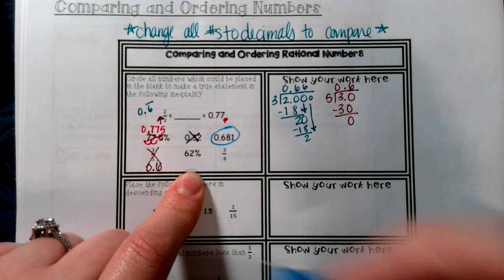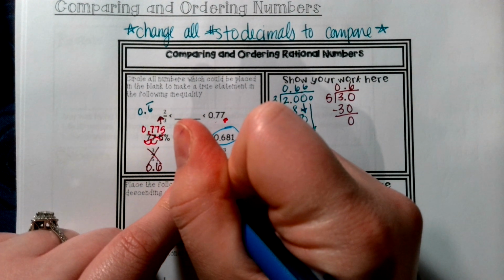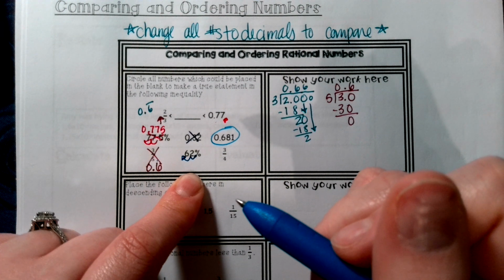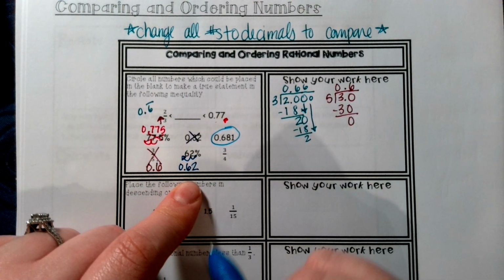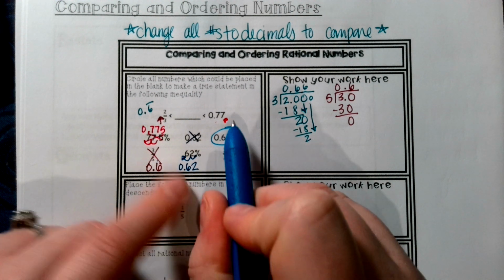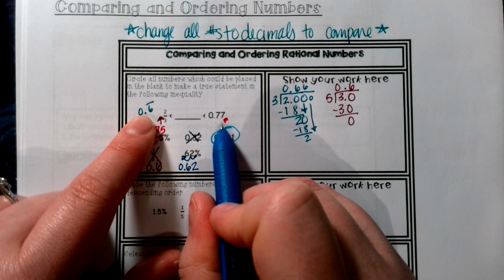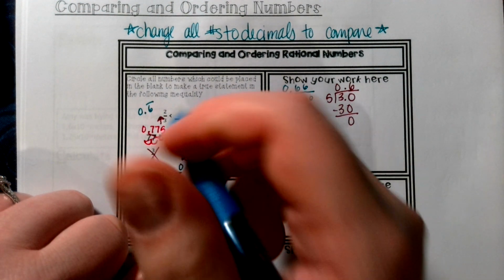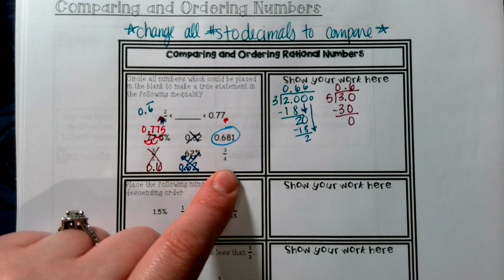62%. Again, the decimal at the end, we move it to the left like Beyonce tells us to. So this is the same thing as 0.62. Does 0.62 fit between 0.6 repeating and 0.77? Nope, it's still too small. That's not going to work.